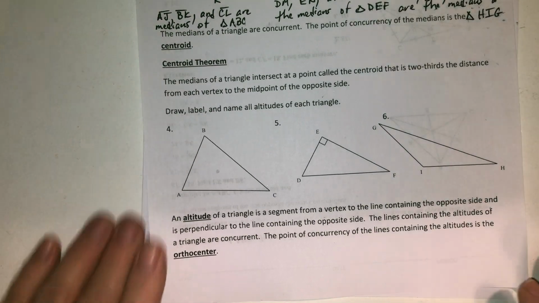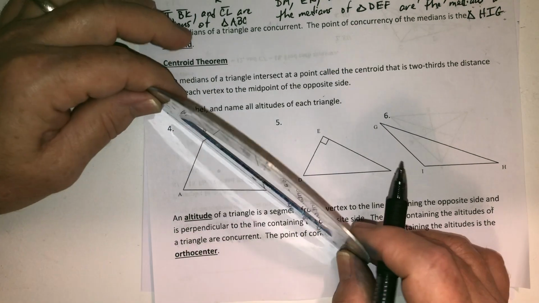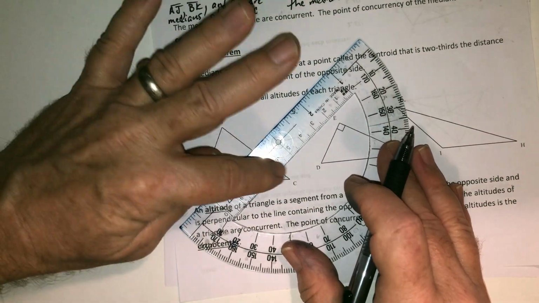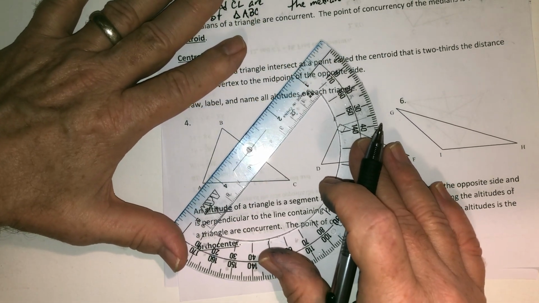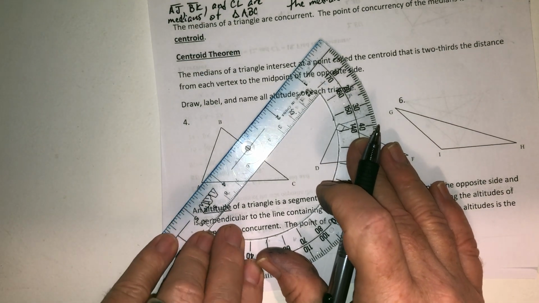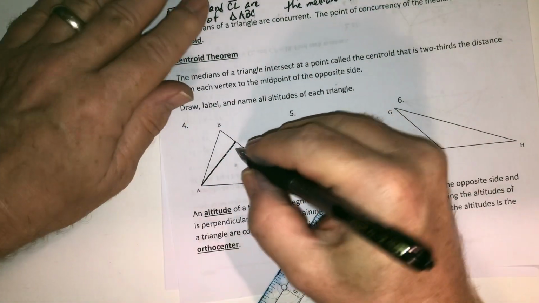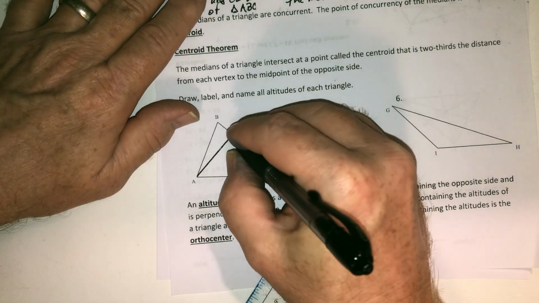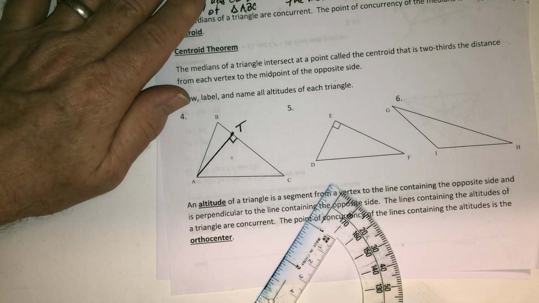All right, so if we wanted to go from point A, we're going to need to be perpendicular to line BC. If you want to be perpendicular with your protractor, just line up this middle 5 right here on it and slide it over till you get to A, and then you can draw the line containing the altitude, or just the altitude. Let's just draw the altitude itself. There's the altitude because there's a right angle right there. In order to have an altitude, you have to have a right angle. Let's call that point right there point T. So now we've got an altitude from vertex A.